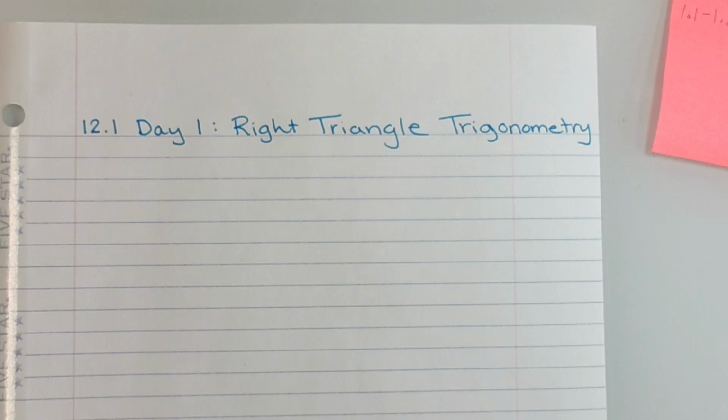Right triangle trigonometry is the trigonometry that you did in your geometry classes. So, most of the stuff you're going to see today and tomorrow, because tomorrow is also 12.1, most of the stuff you've seen before. There are a couple of things you haven't.